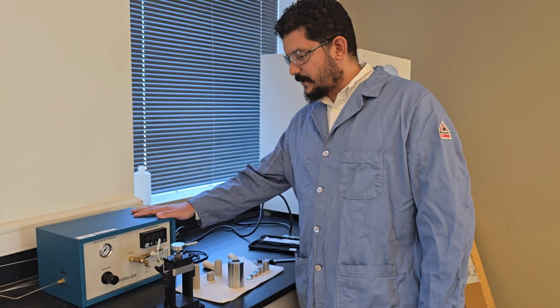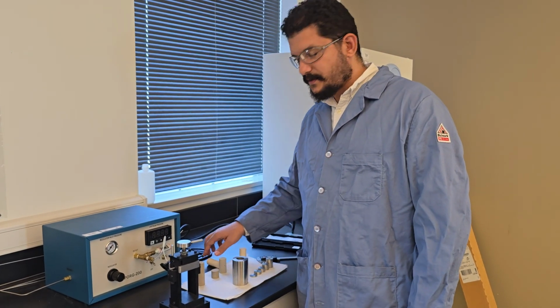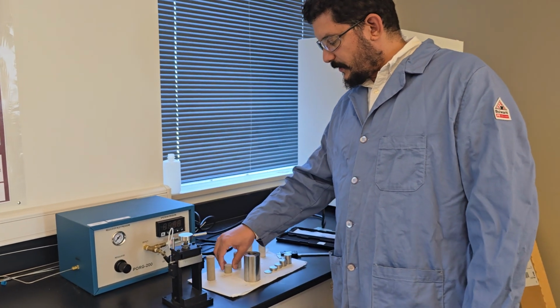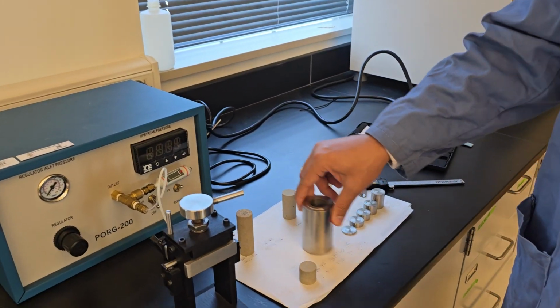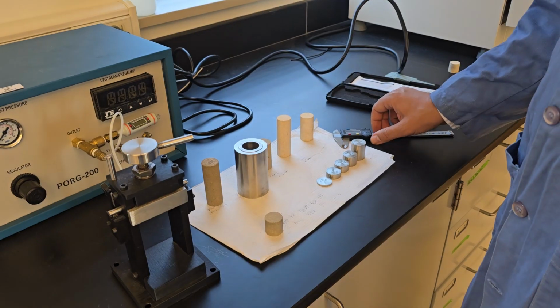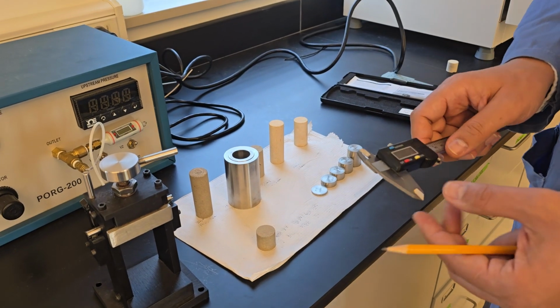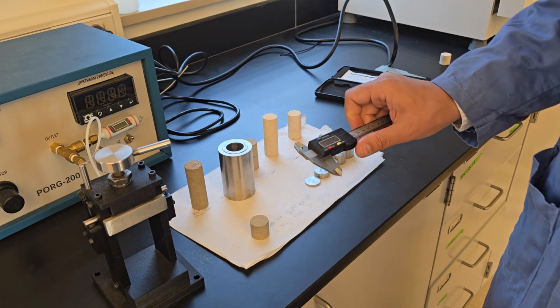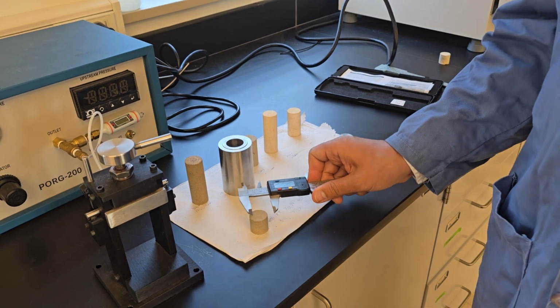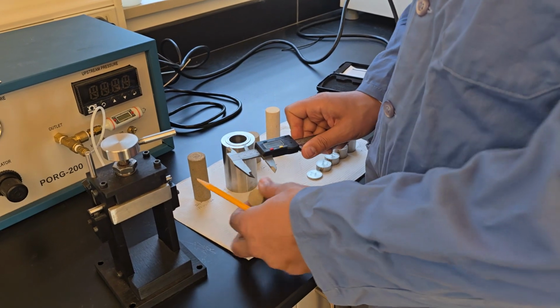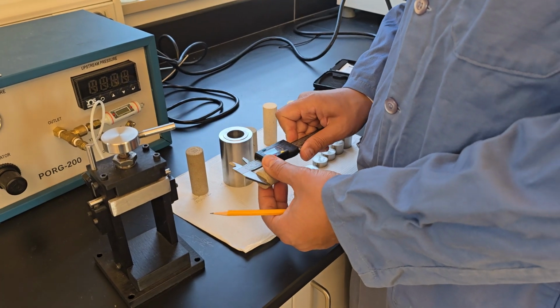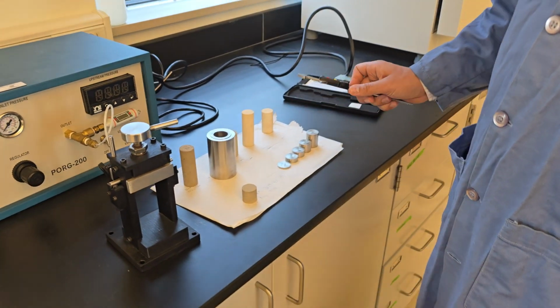So here's the equipment, and we have different rock samples. Today we'll run one of these rock samples. The very first step in this experiment is to measure the diameter and the length of your core sample. So we use our caliper and we measure the diameter, then we get the length. We record them in our data sheet.